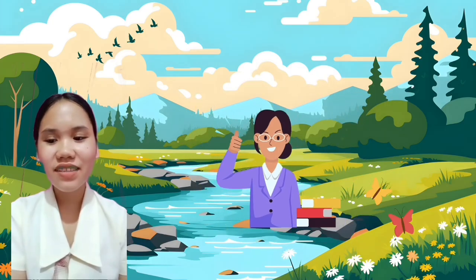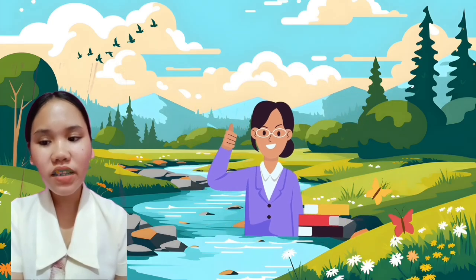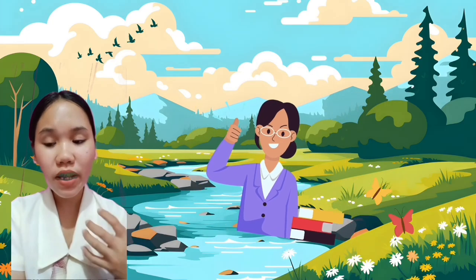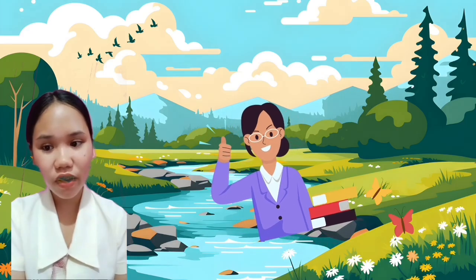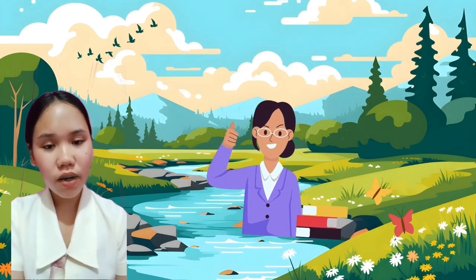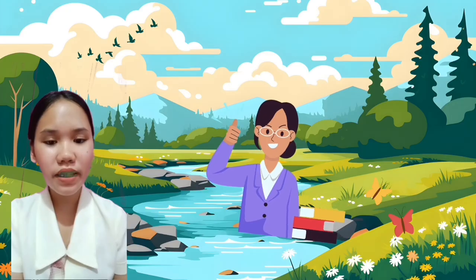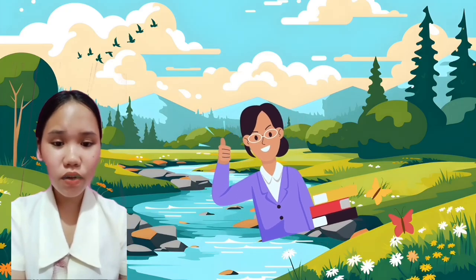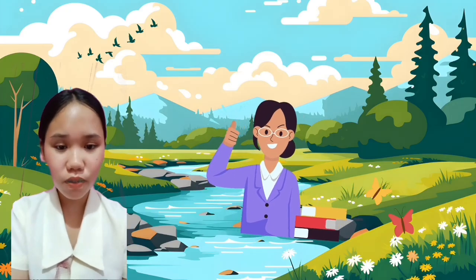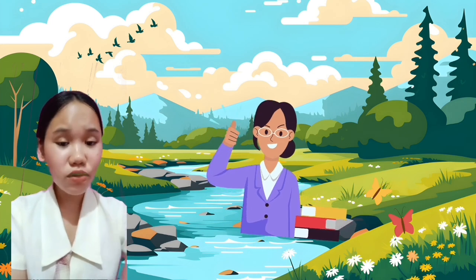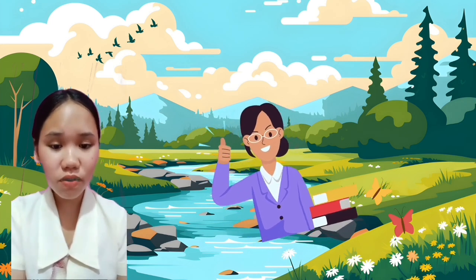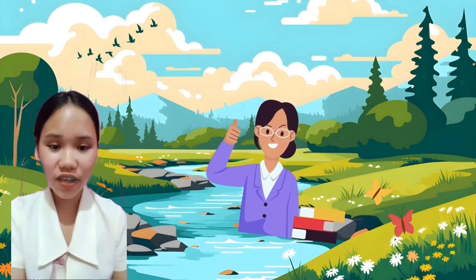Very good, class. It is important because you can prepare for any changes in the weather. Of course, when you have a plan tomorrow to have an outdoor activity, but you know that tomorrow is going to rain, you're going to change your plan.